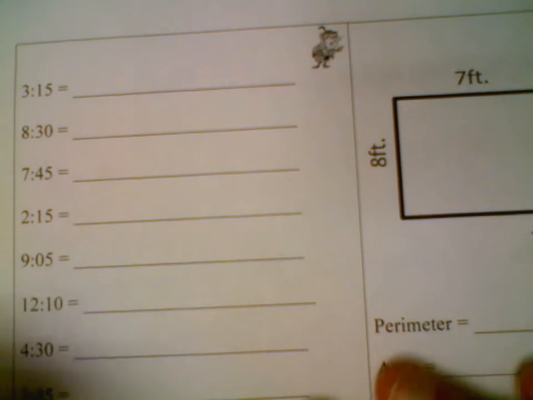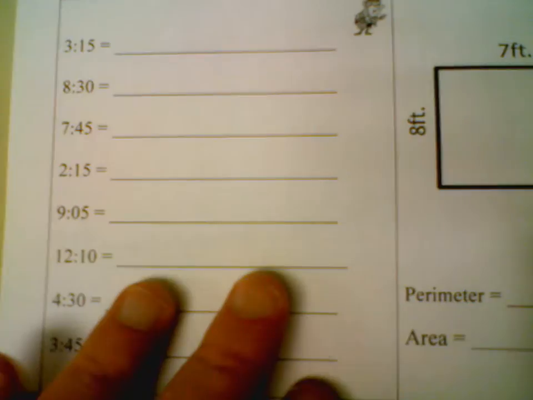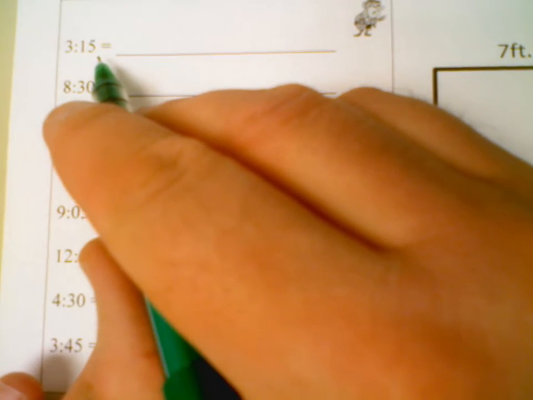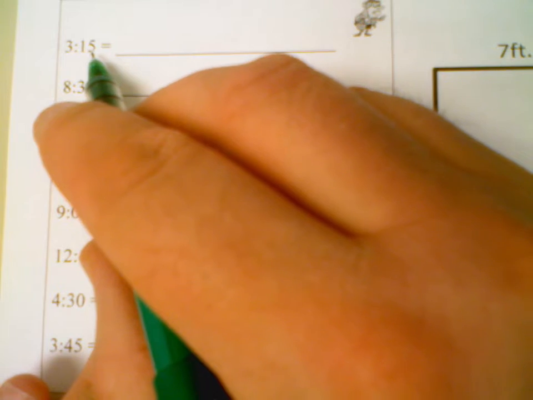See if you can put down the time that they have listed here. So, yeah, it's 3:15. I'm not going to put that in words. I'm going to put it a different way.